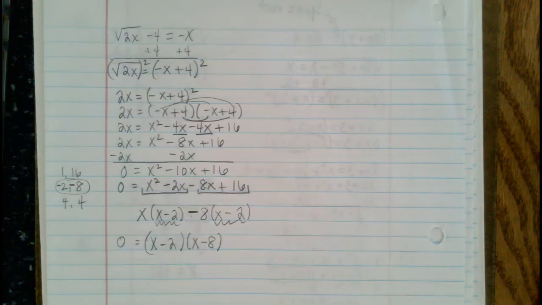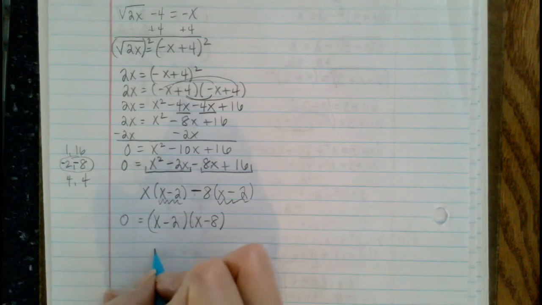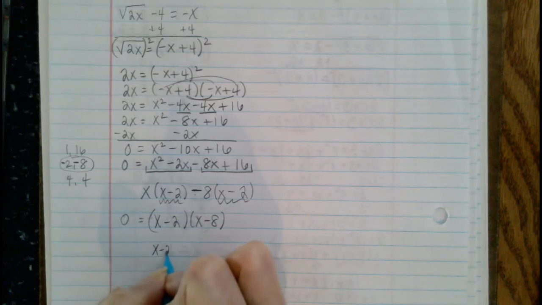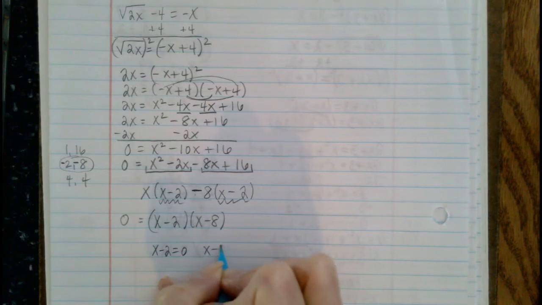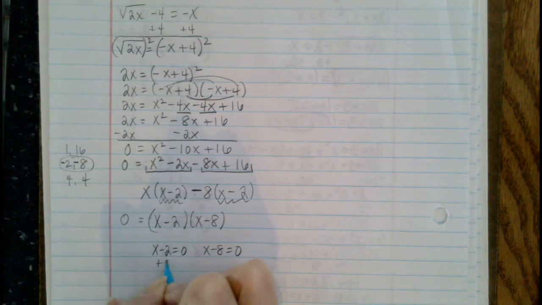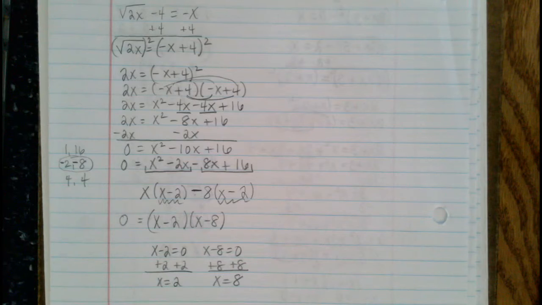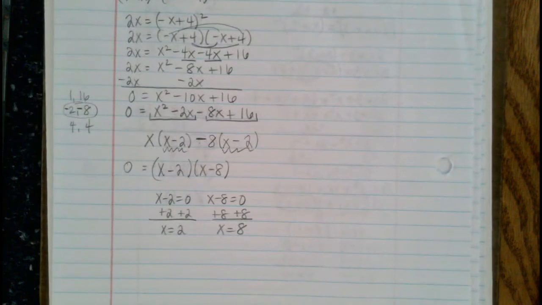So we take each of these factors and we set them equal to 0. So x minus 2 equals 0. x minus 8 equals 0. And we add 2 to both sides, we get x equals 2. We add 8 to both sides, we get x equals 8. But now, you can't see those, but now we need to go back into Desmos and check those answers. So I need to turn my iPad back on.